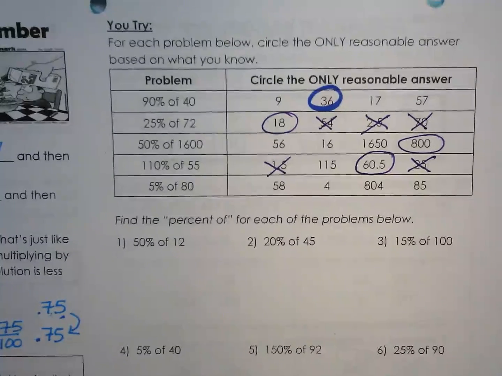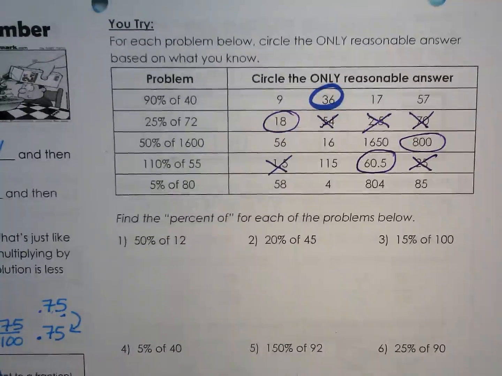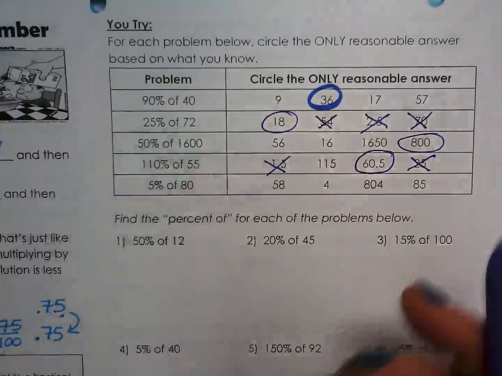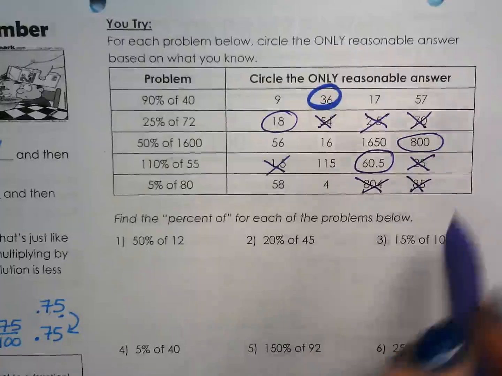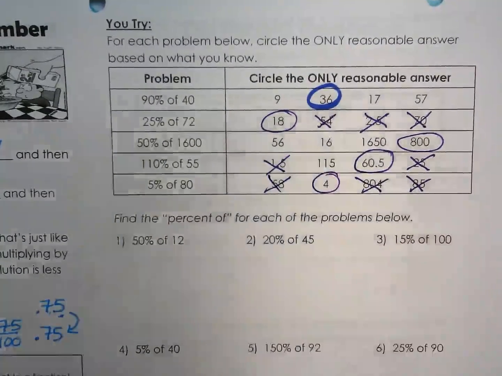Hold on. Now, 5% of 80, is that a big number or a little number? A little. So what can we get rid of automatically? 804, because these are all more than 100%, right? And 58. Leaves us with just 4.